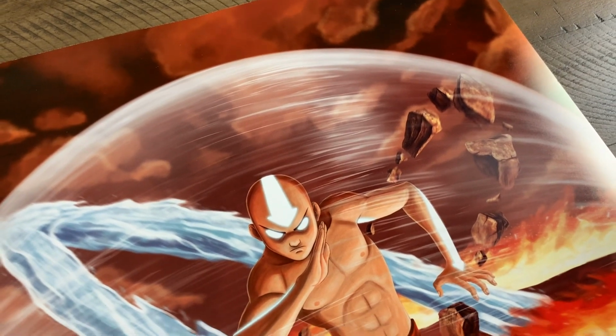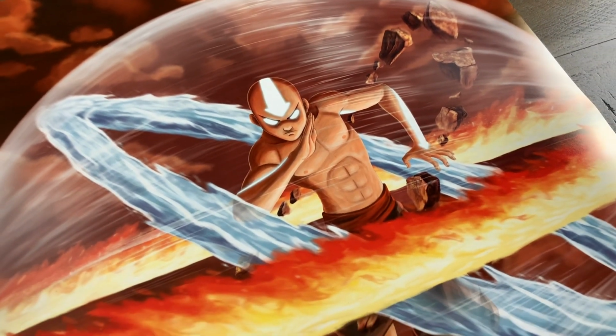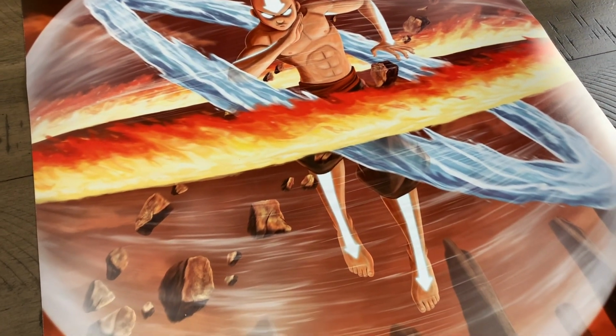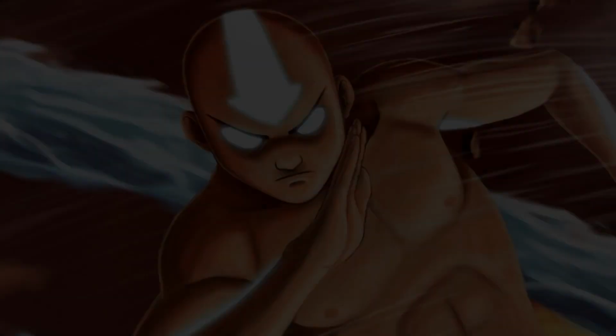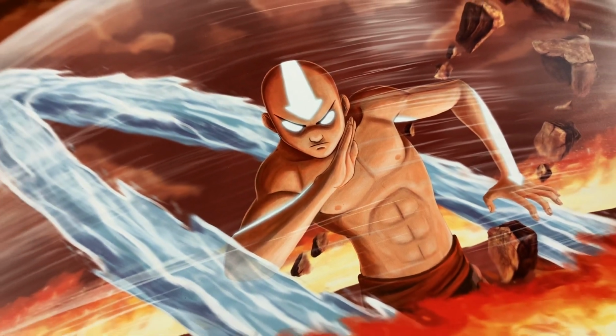And here is a printout of the final completed drawing of Aang in his Avatar state when he fought against Fire Lord Ozai. A lot of time went into drawing all those elements, but at the end, it was totally worth it.